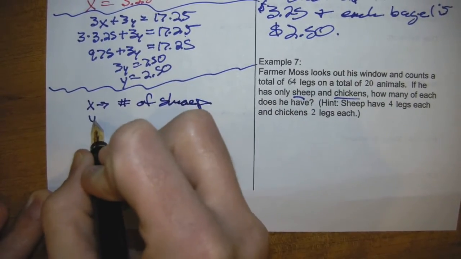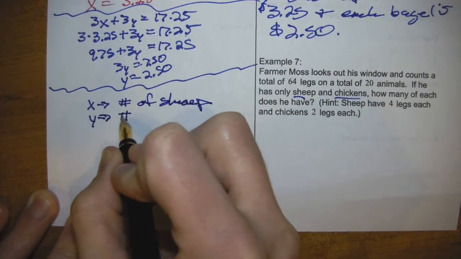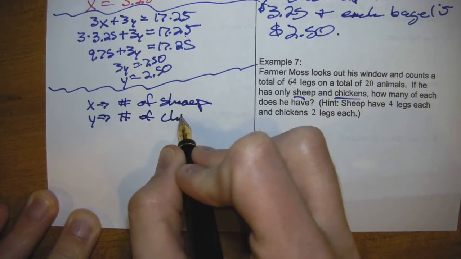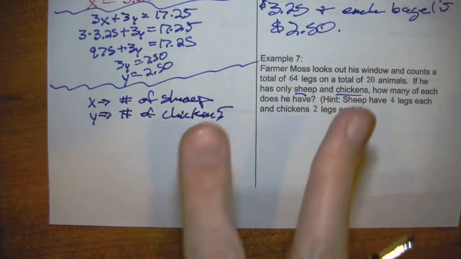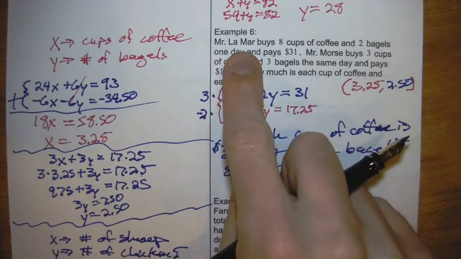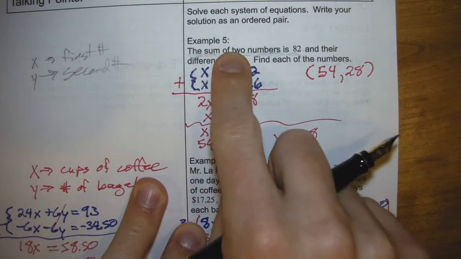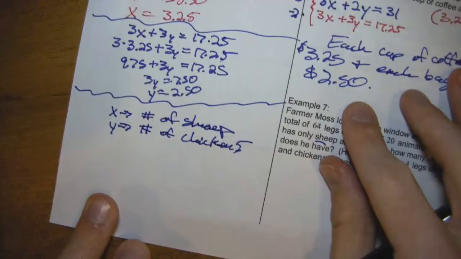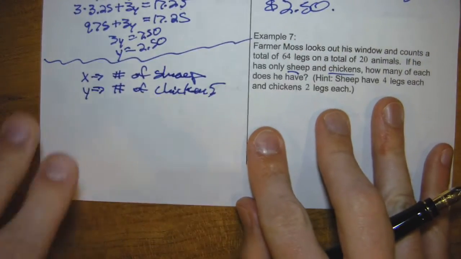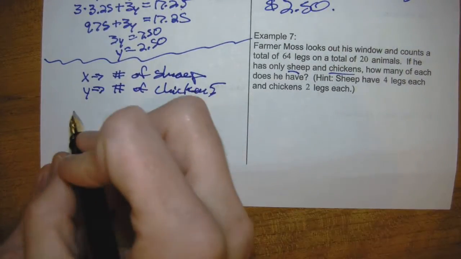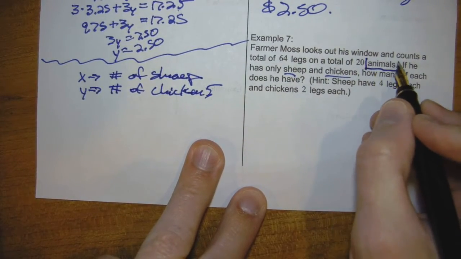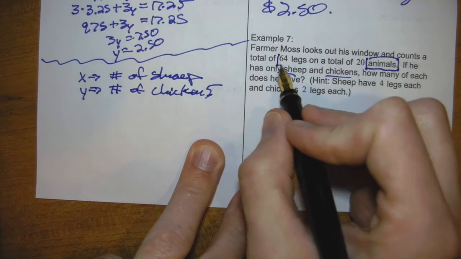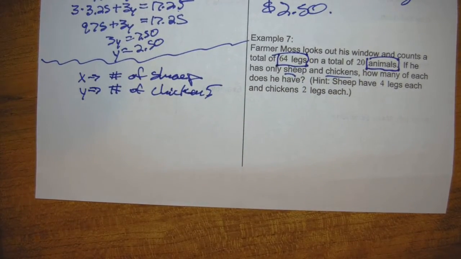And we'll let y be our number of chickens. Here we go. And we need 2 points of view, because notice here we had my situation, Mr. Morse's situation, or here, sums and differences. 2 different points of view for the same problem. Our situation here is that we have a total number of animals and a total number of legs. So our 2 different equations need to reflect that.